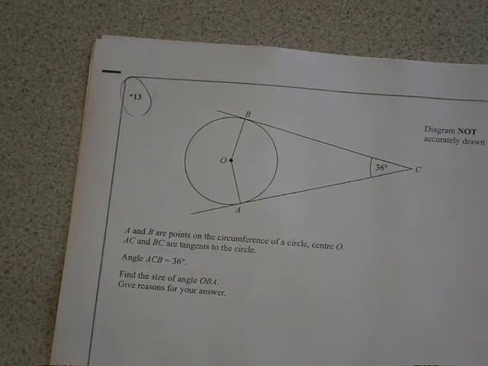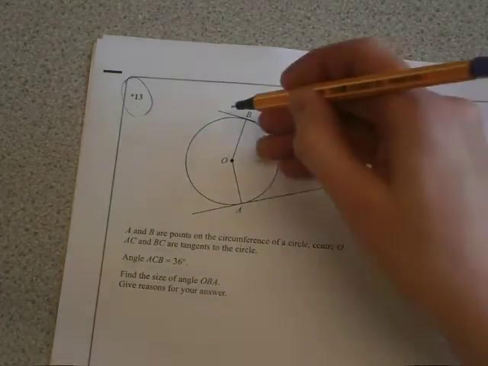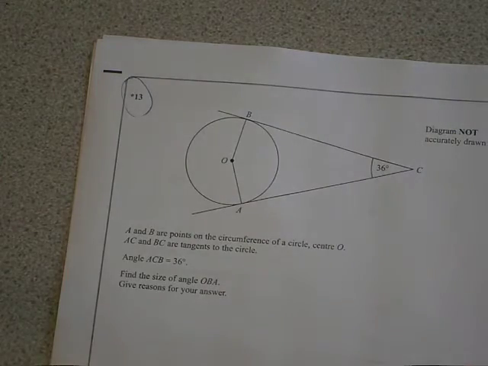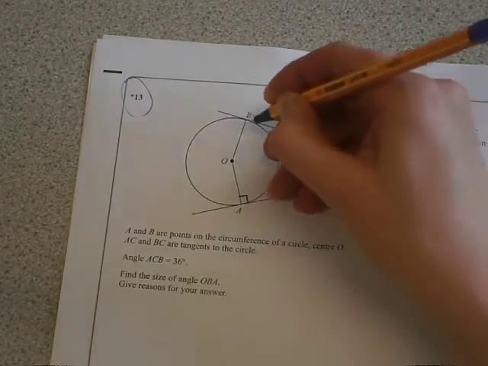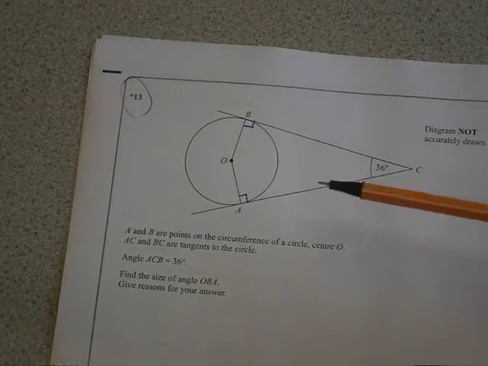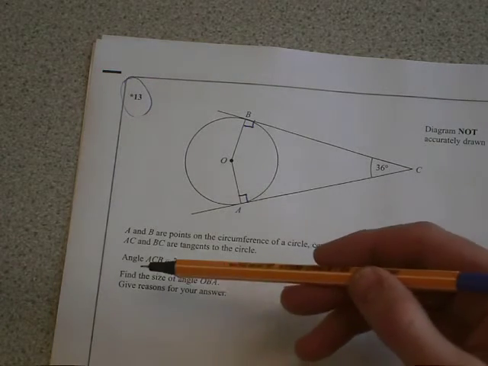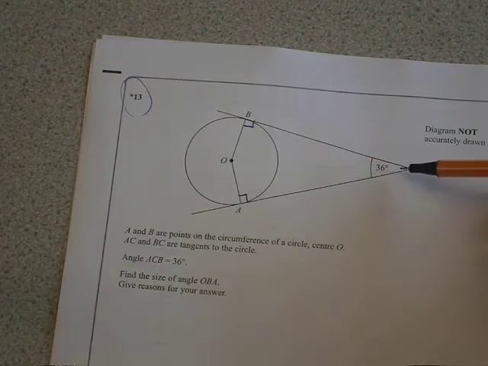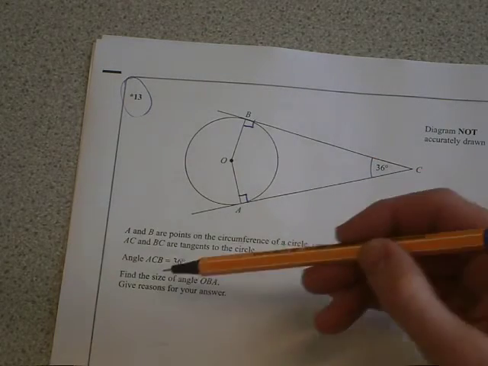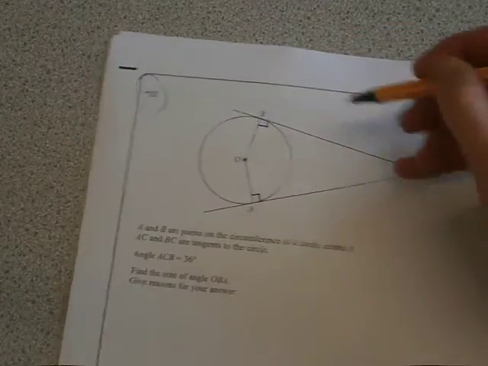A and B are points on the circumference of a circle with centre O. AC and BC are tangents to that circle. Now before I do anything else, I'm going to mark this as a right angle and this as a right angle because I know it is. Okay? So that's the circle theorem that a tangent meets a radius at 90 degrees. Then it goes on to tell me angle ACB is 36 degrees. Find the size of angle OBA.